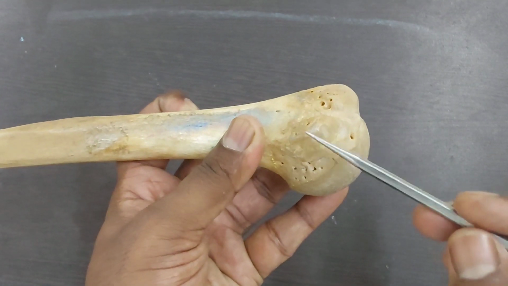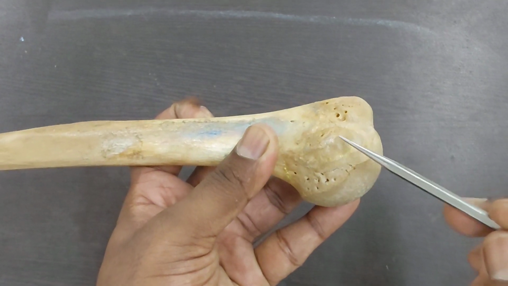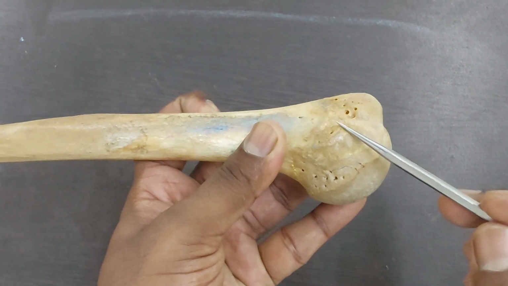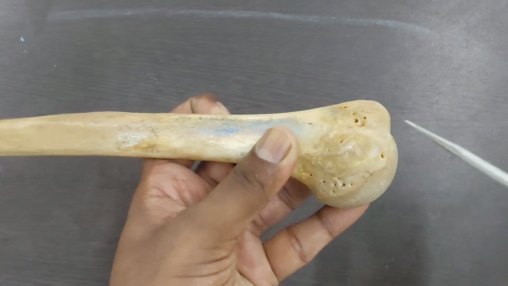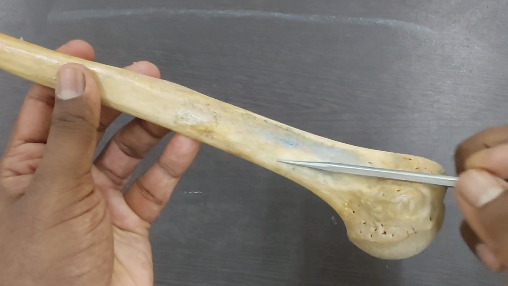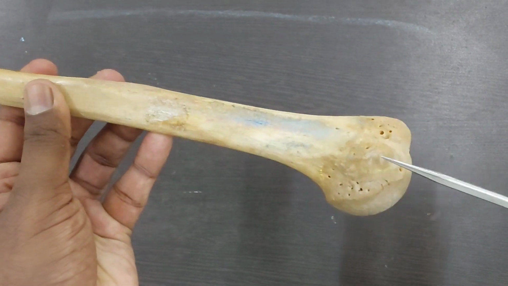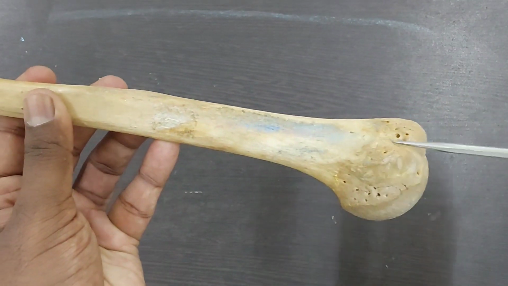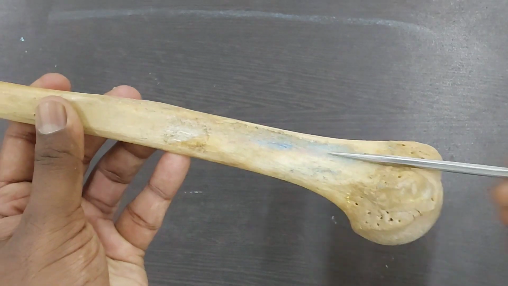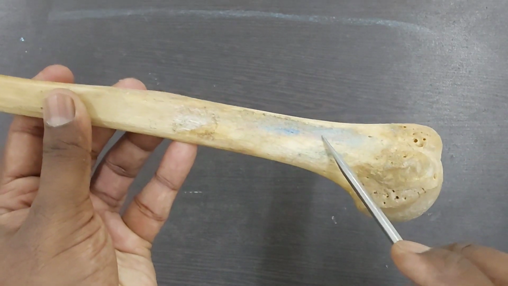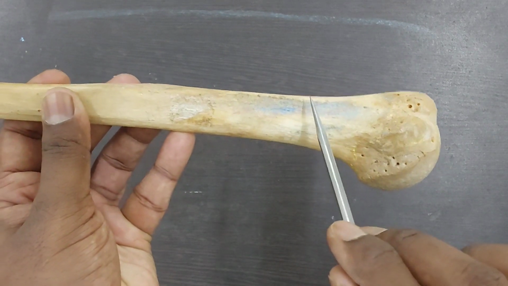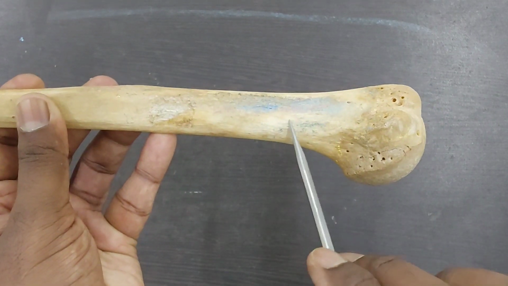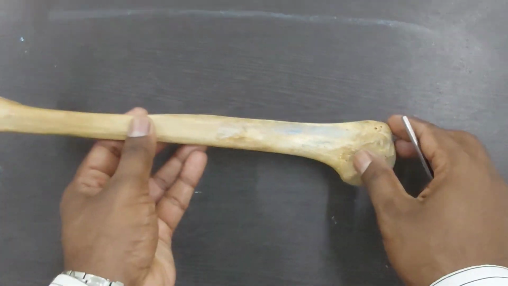The lesser tubercle gives insertion to the subscapularis muscle. Subscapularis is inserted onto the lesser tubercle. Then I told you about the intertubercular sulcus between the greater tubercle and lesser tubercle. It is also known as the bicipital groove because the tendon of the biceps passes through it. This intertubercular sulcus has a lateral lip, a medial lip, and an intermediate area.